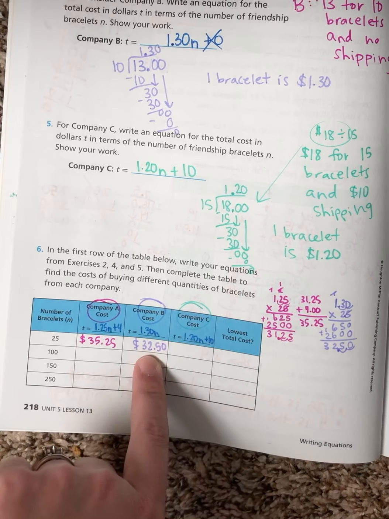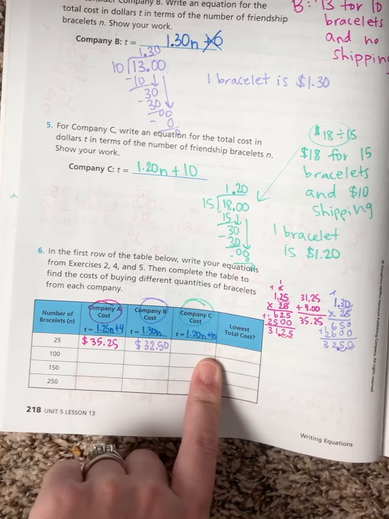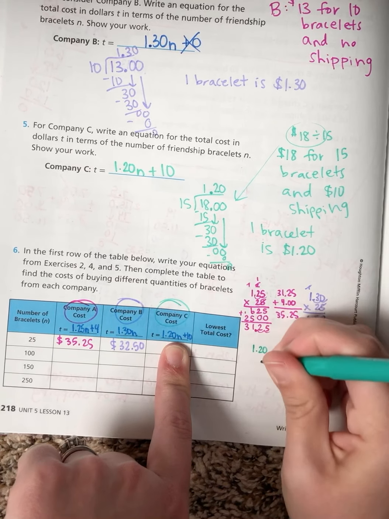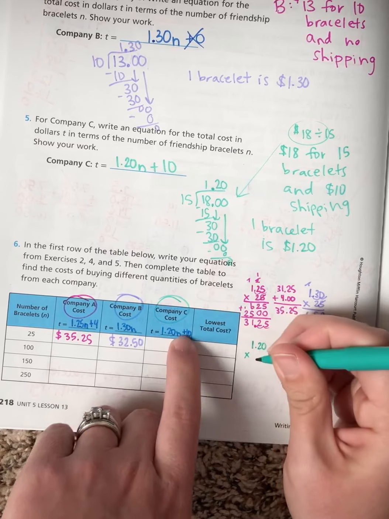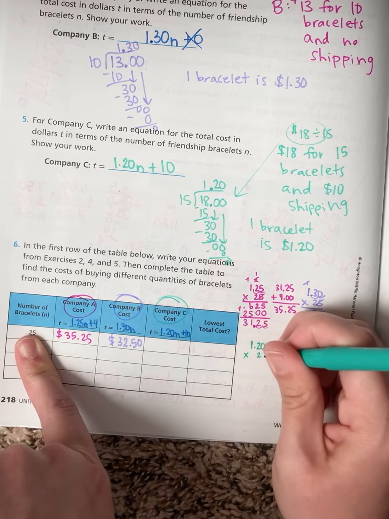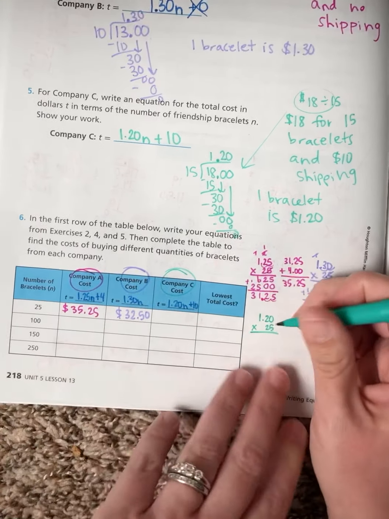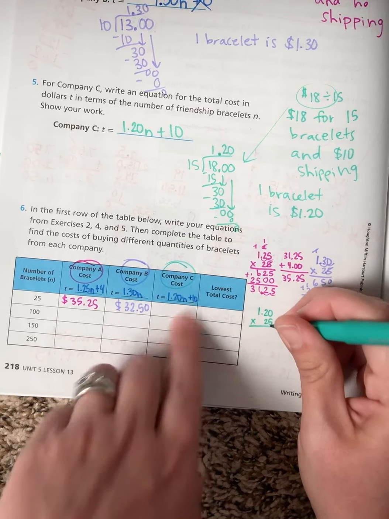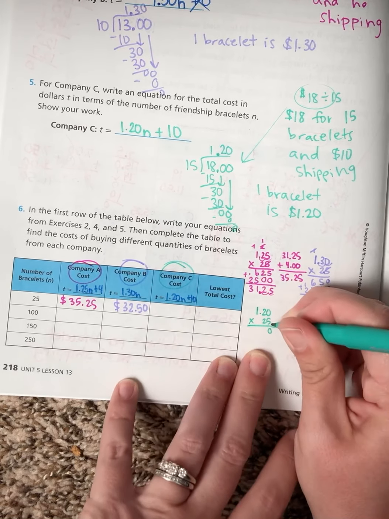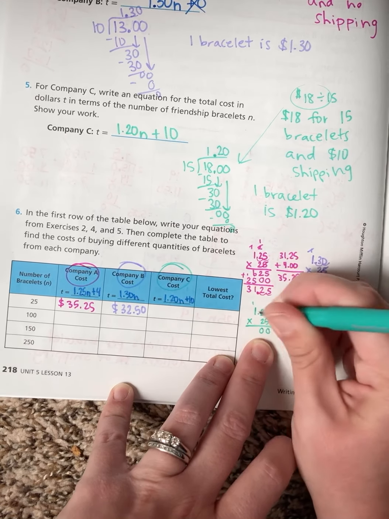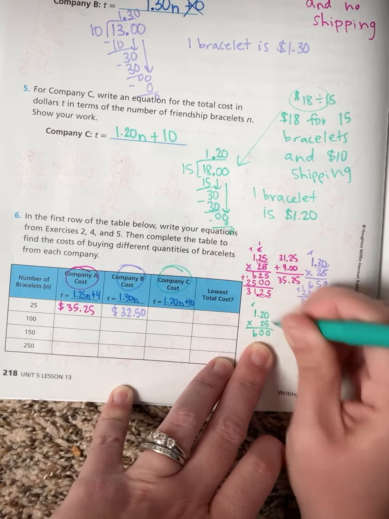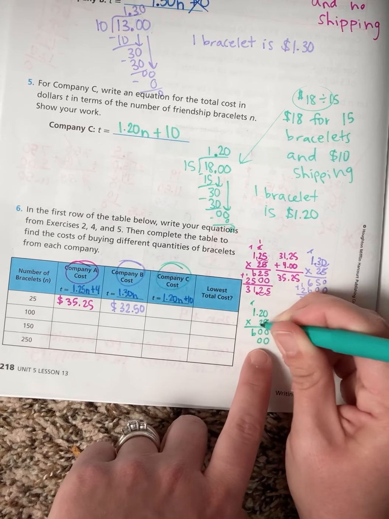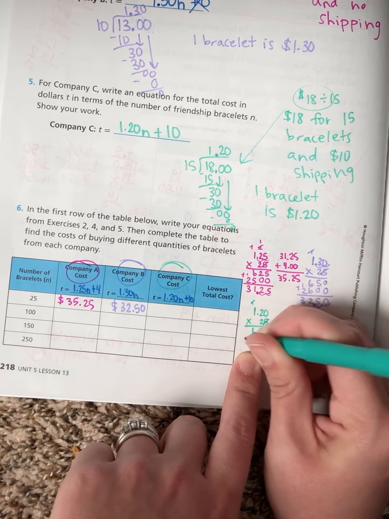Then we'll do our last company. I'll do that in teal here. Company C, $1.20. And if we have times N number of bracelets, well, if our N is 25, we're going to times it by 25. And then when we're done, we will add that plus 10. So let's do $1.20 times 25 first. So 5 times 0 is 0. 5 times 2 is 10. 5 times 1 is 5, plus 1 more is 6. Put our placeholder down. 2 times 0 is 0. 2 times 2 is 4. 2 times 1 is 2.